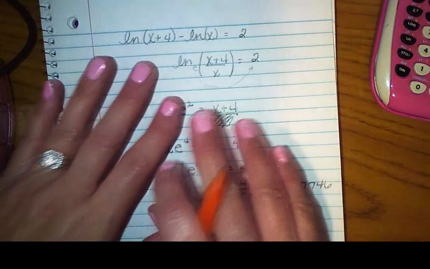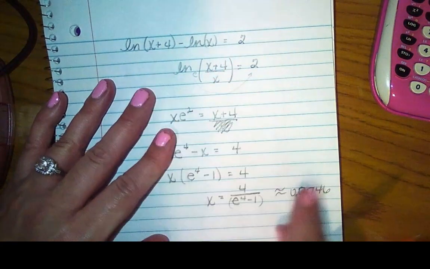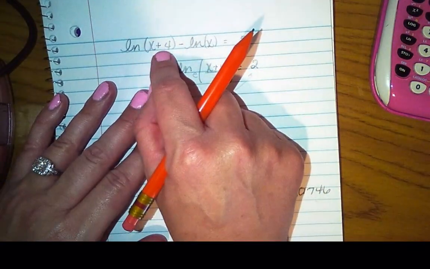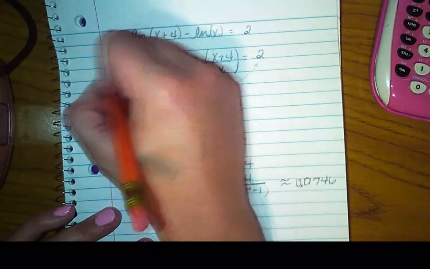And I did start in log world. So make sure that this does not go negative. So something that's really close to 0 plus 4 is positive, and then that's still positive there, so you're good to go. And I should have put a big fat star there.